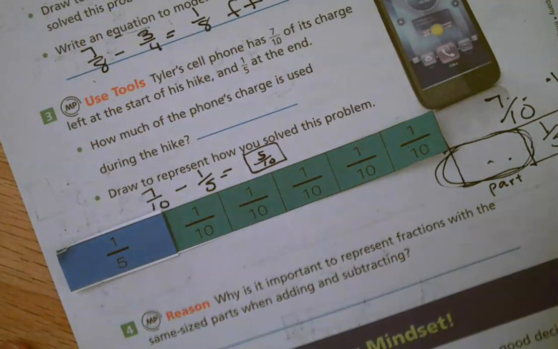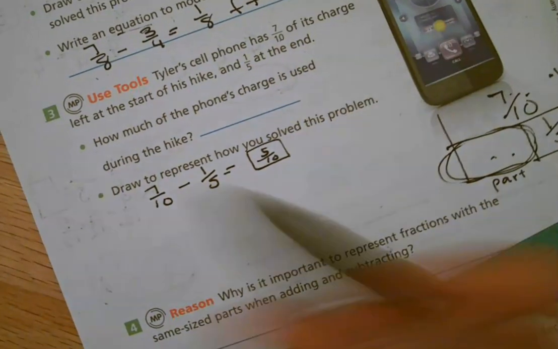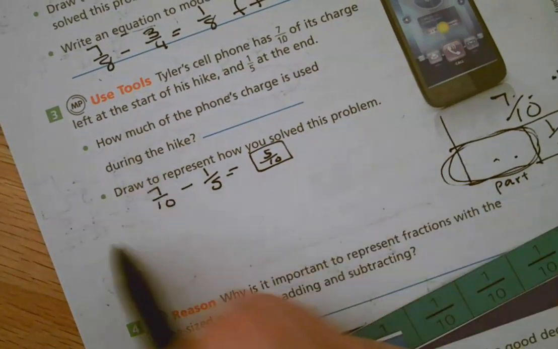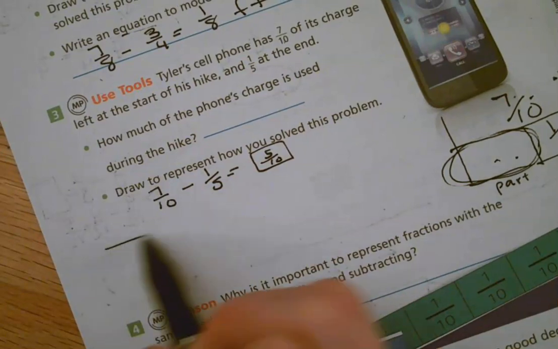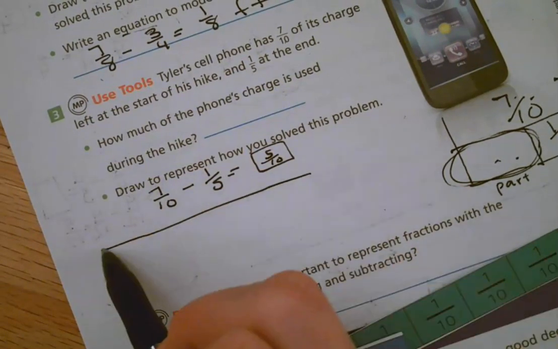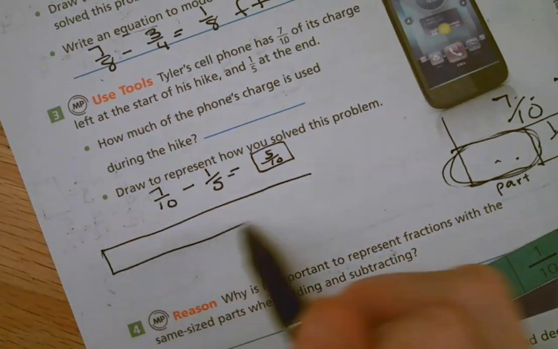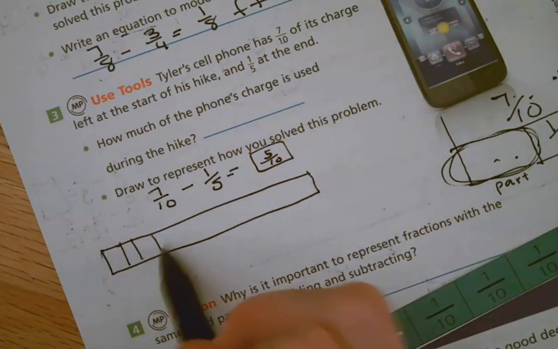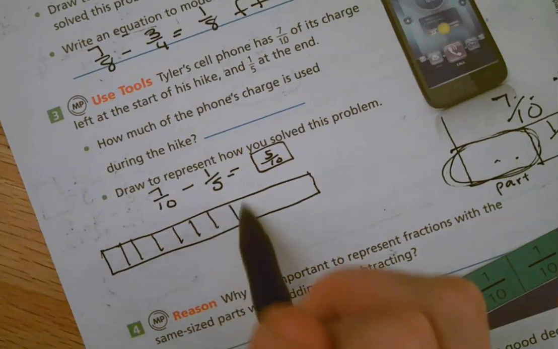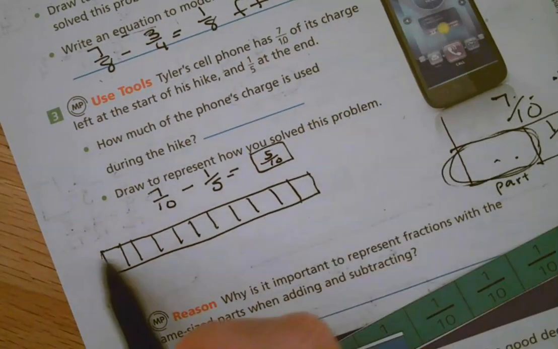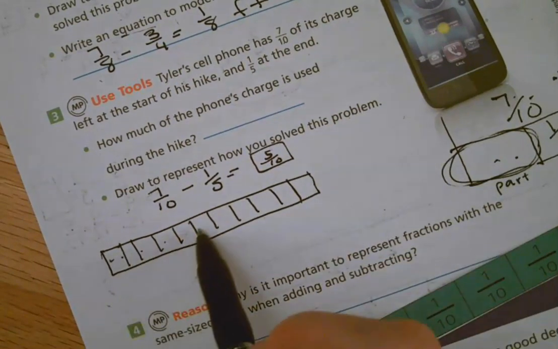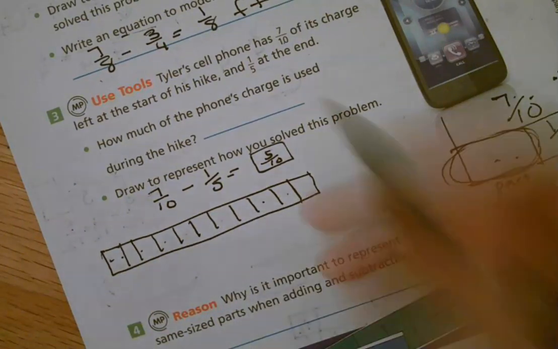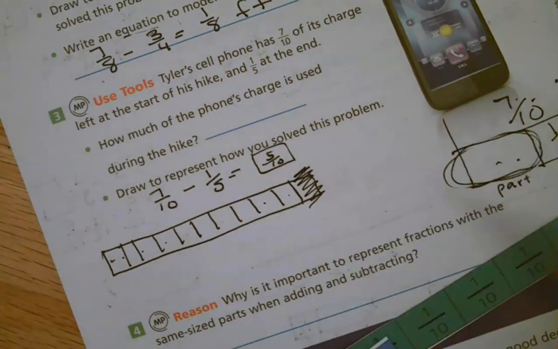All right, well, what did we just do there? Well, we took the 7/10. 1, 2, 3, 4, 5, 6, 7, 8, 9, 10. Got too many of them. Let's scribble that one out.